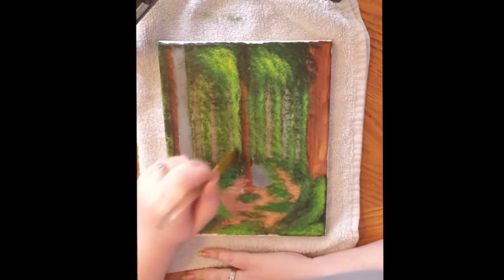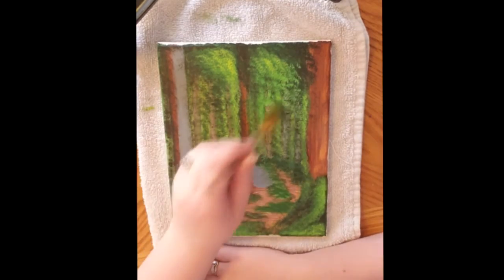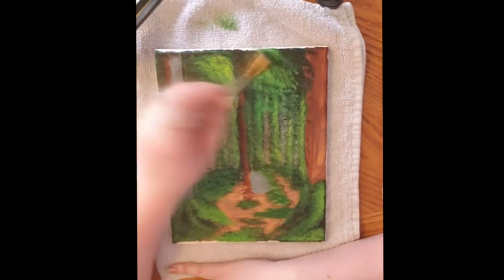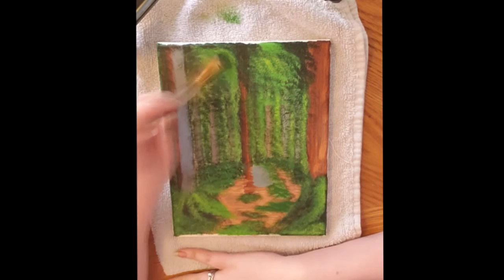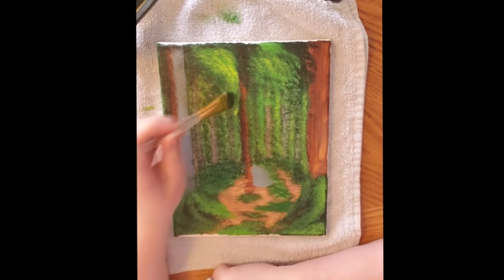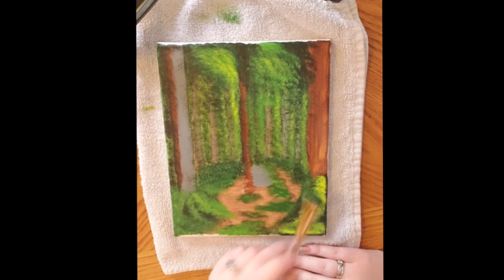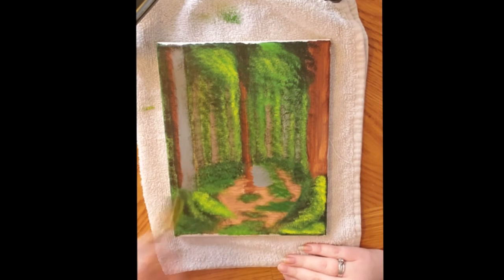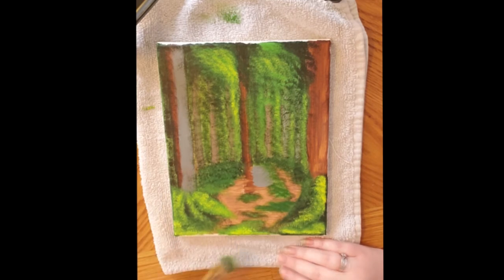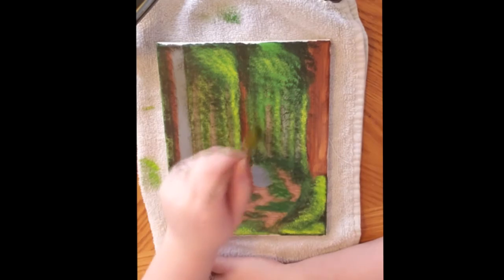So really it doesn't matter whether I would have started with the foliage or the tree trunks first. It would have come out the same way for me. So I'm just looking at it in terms of productivity and how I might change things up in the future, that I may start with the background colors first and then work the tree trunks back in.